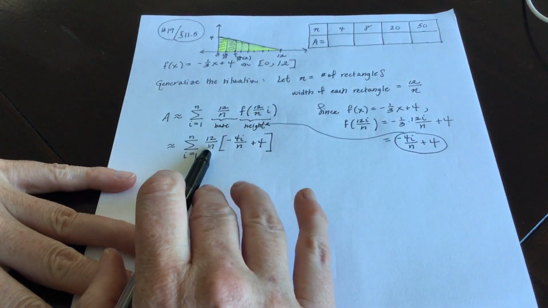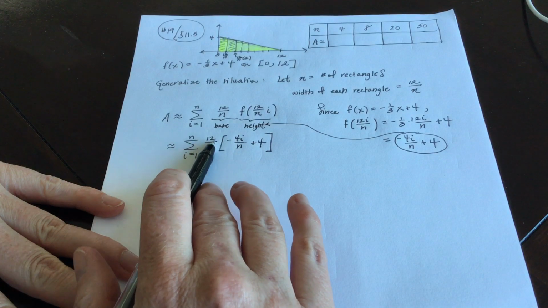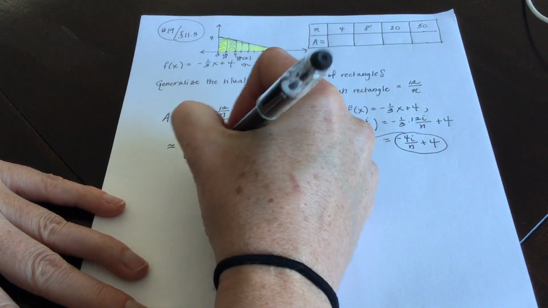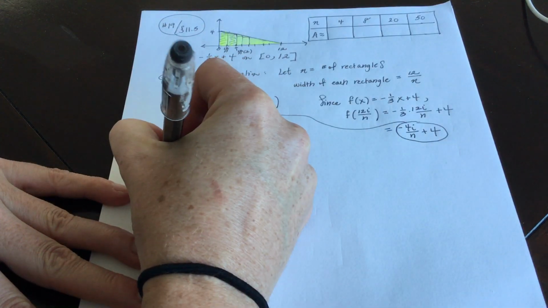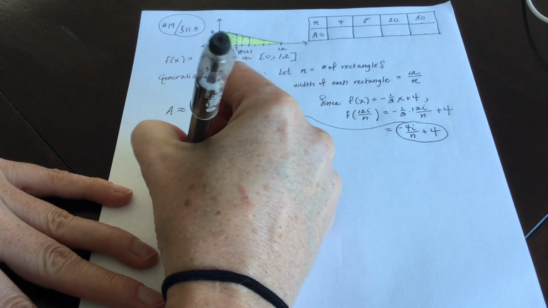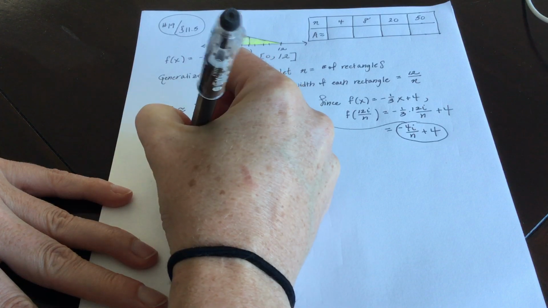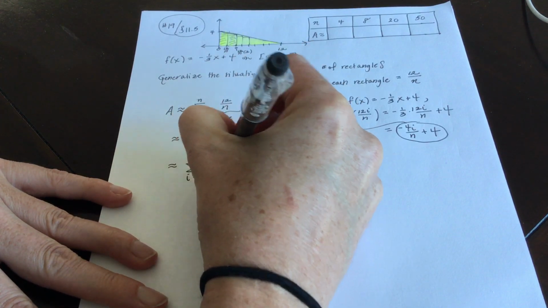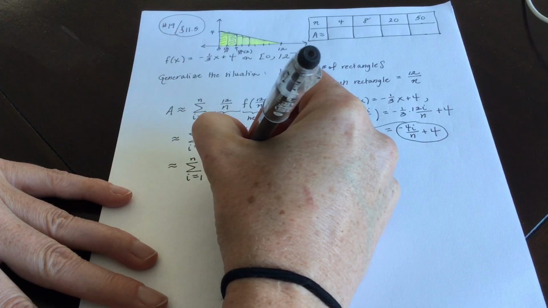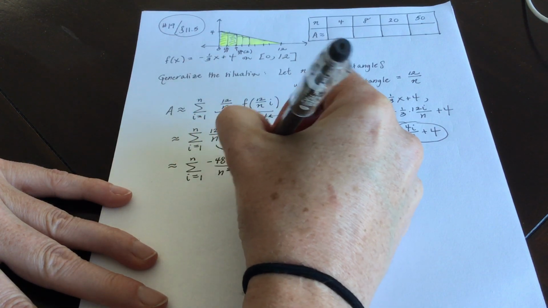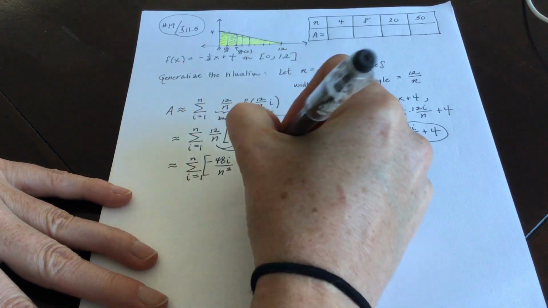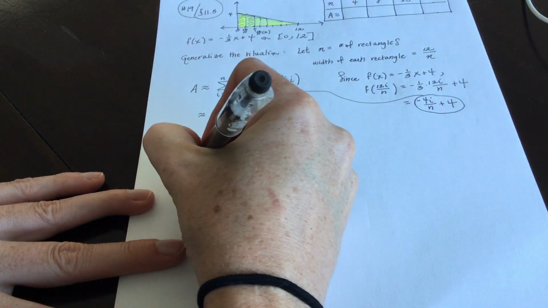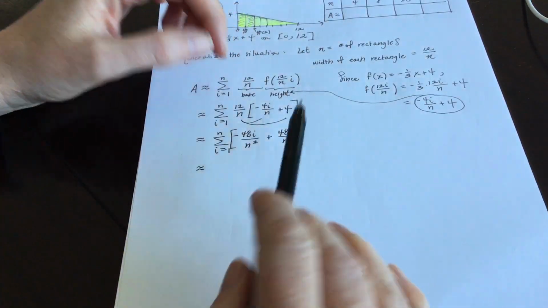So in previous videos, I demonstrated factoring this out first and then distributing sigma. For this particular problem, I actually like distributing that first. So I'd say the area is approximately the sum as i goes from 1 to n, and then if you distribute that in, you get negative 48i over n squared plus 48 over n, like so.